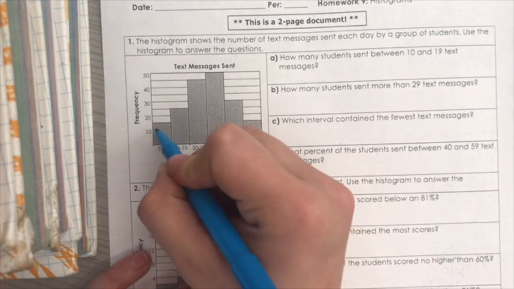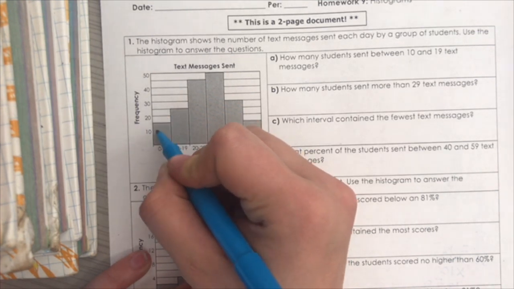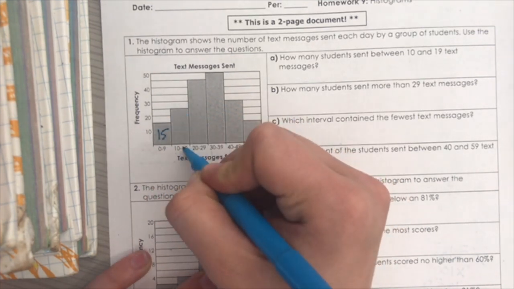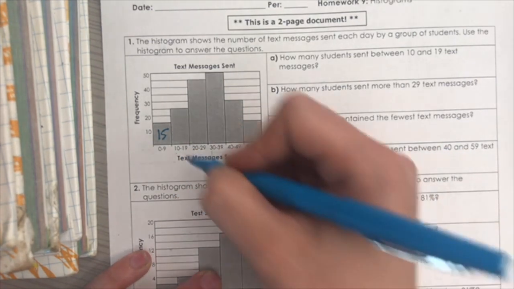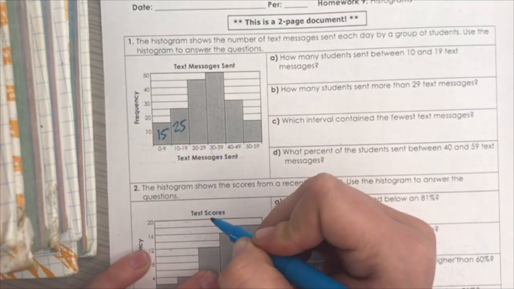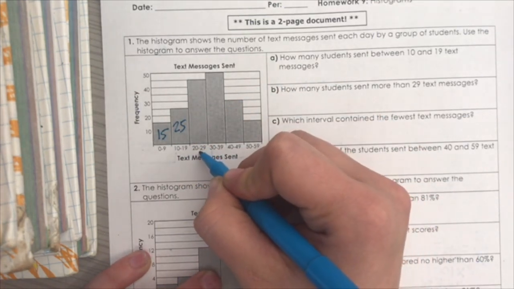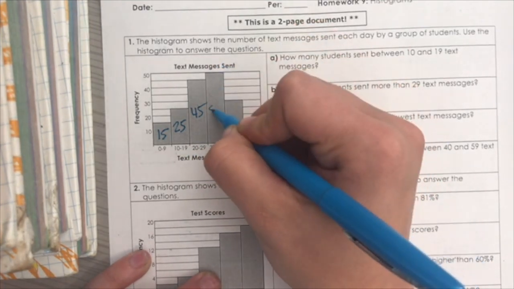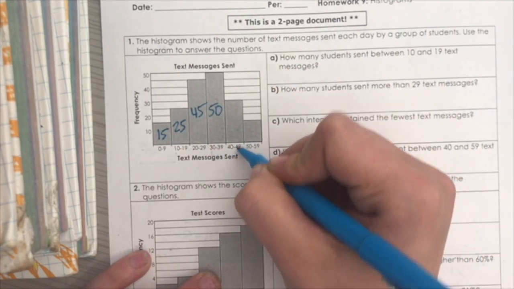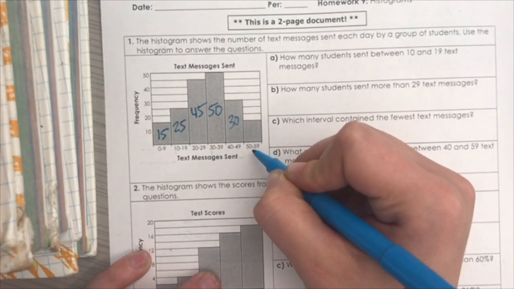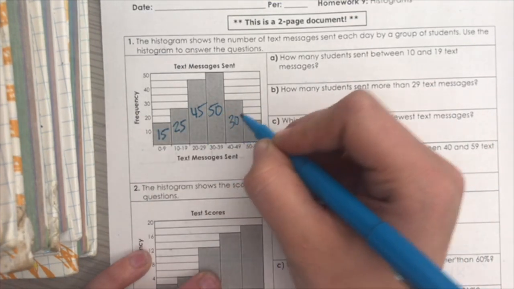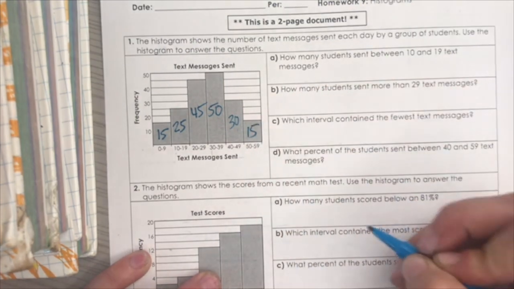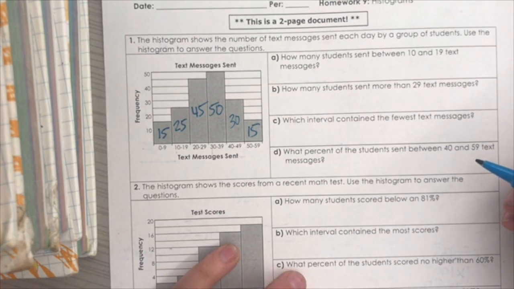First interval, 0 to 9: it looks like they're going up by 5, so this is going to be 15. Second interval, 10 to 19 text messages, that's going to be 25 in that interval. Third interval, 20 to 29, there are 45 text messages. Interval 30 to 39, 50 text messages. Interval 40 to 49, 30 text messages. And last interval, 50 to 59 text messages is 15 again. So 15 people sent between 50 and 59 text messages. I bet you guys are probably saying I send over 100 text messages every day, and I can believe that.